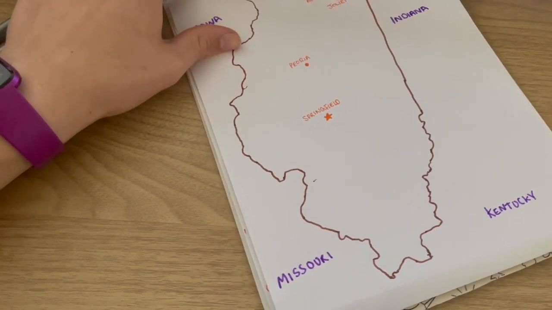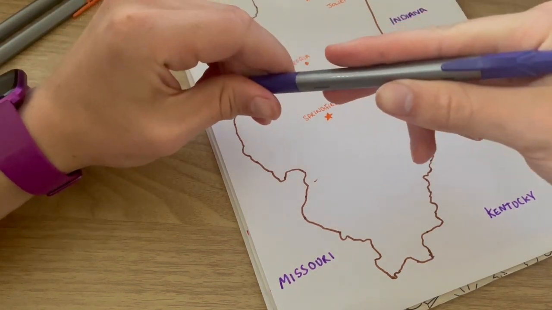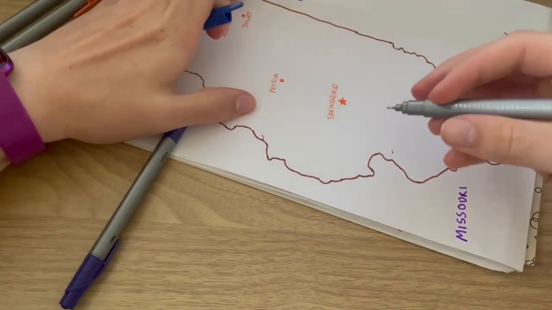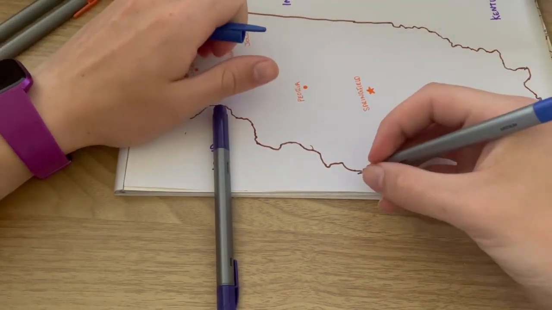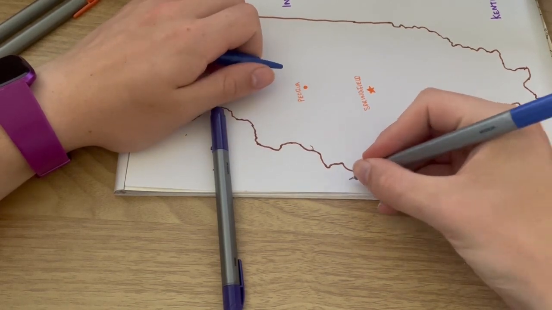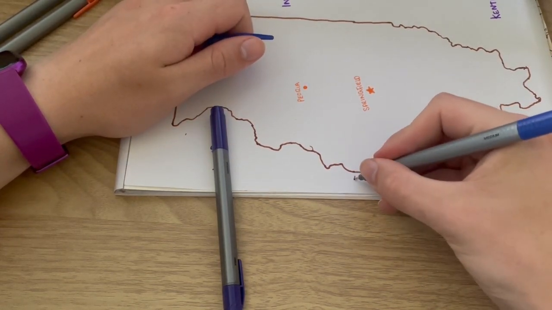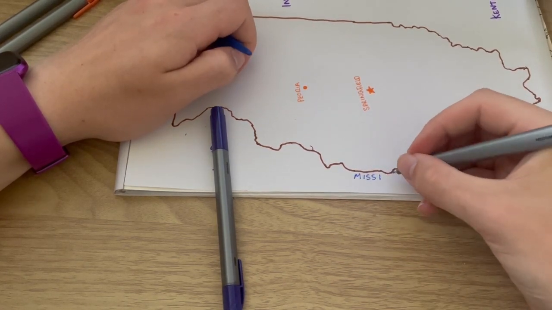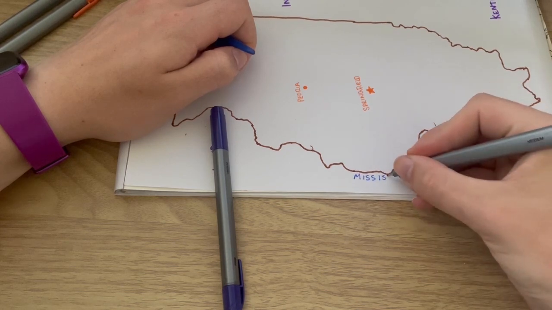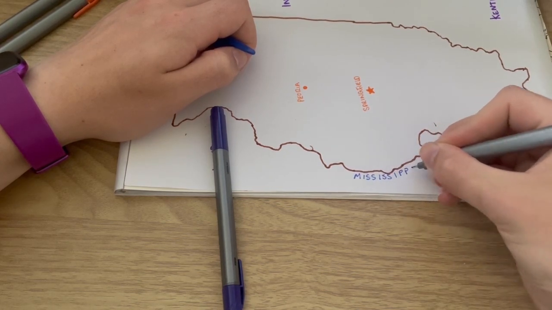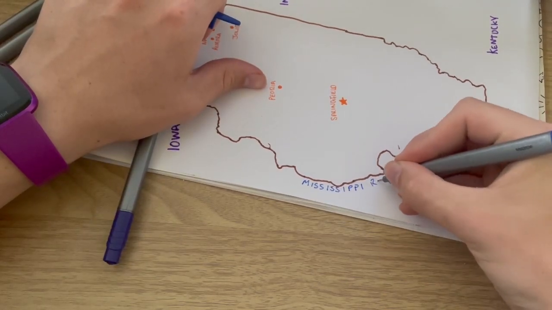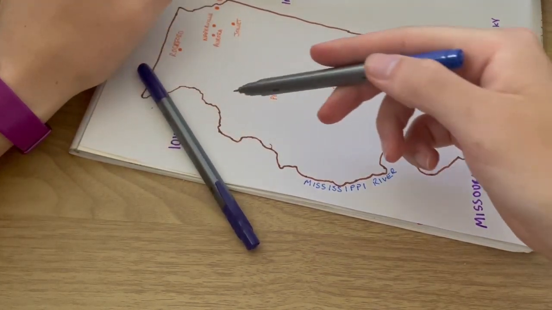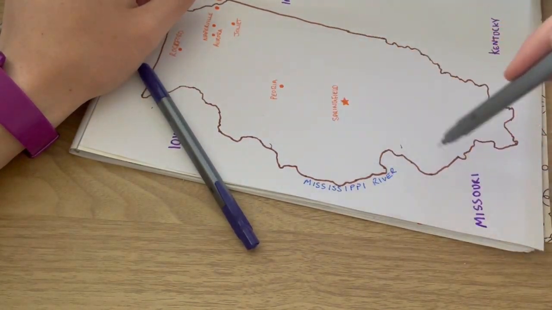Now, I also want to put in that this whole western border, as I had previously mentioned, doubles as the line, basically, of the. Okay, I need to spell this right. Double S, double P, Mississippi River. So imagine the Mississippi River just being another blue line that envelops this border.